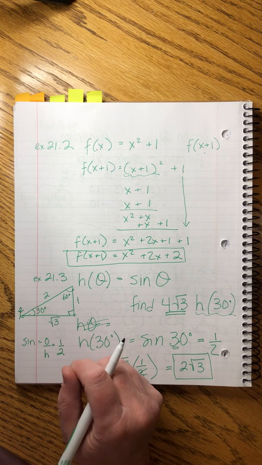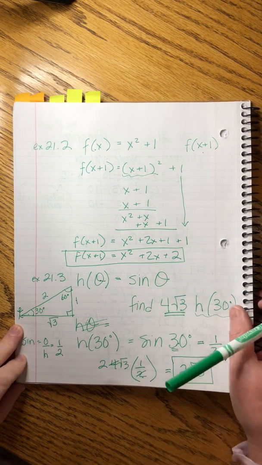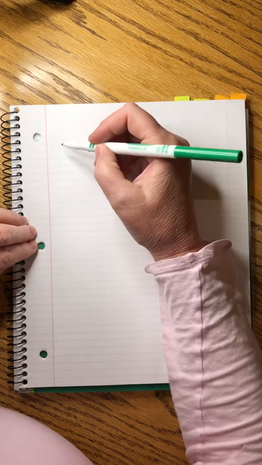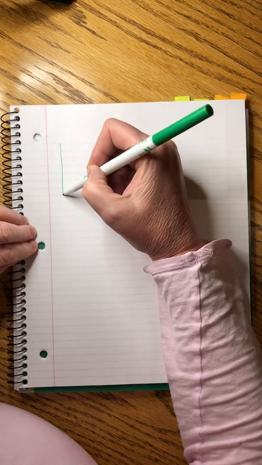Now I want to talk a little bit more about range and domain, or domain and range is the way we usually think of them. And to do this, I'm going to talk about a sausage grinder.